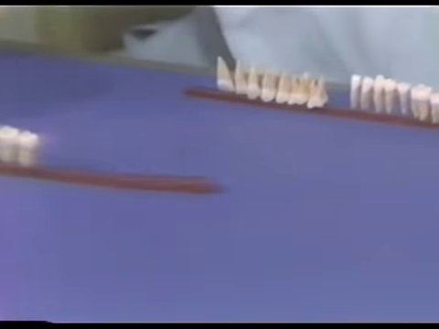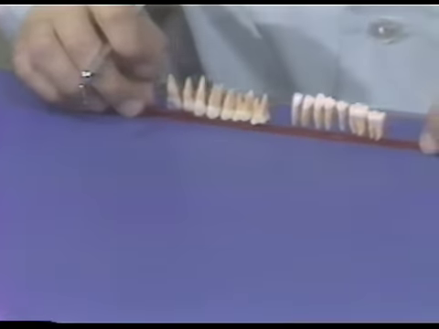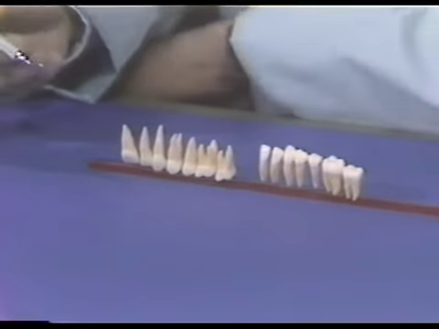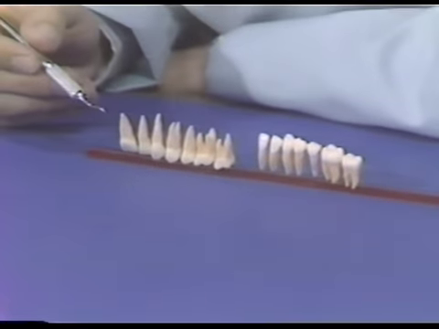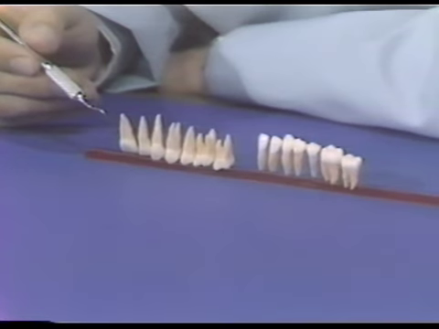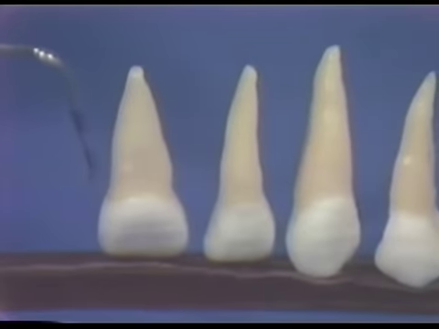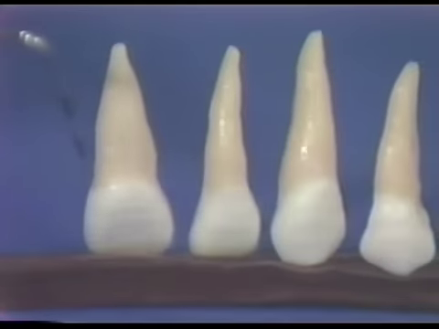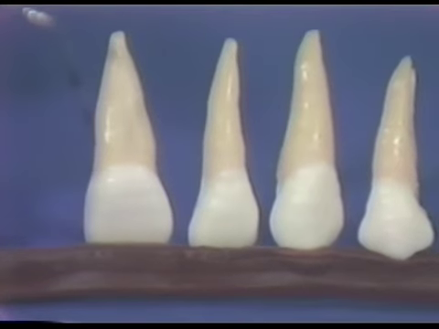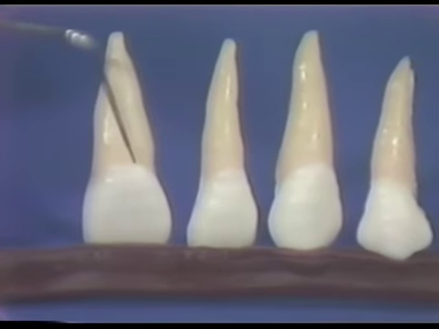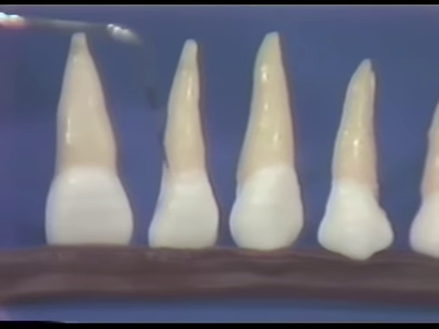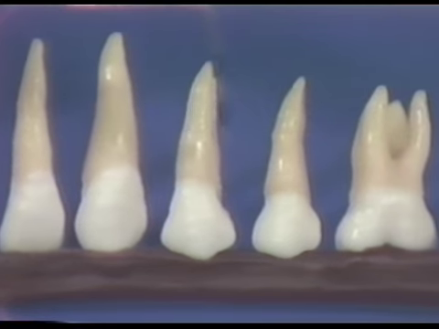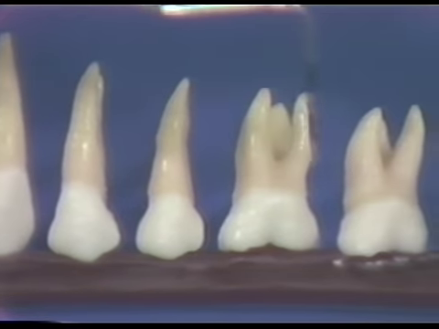The same is true on the buccal aspect of the maxillary and mandibular teeth. Starting here on the maxillary central incisor, see that there is a marked buccal curvature of the cervical line, which tends to flatten as you move from the incisors to the premolars and on down to the molars.